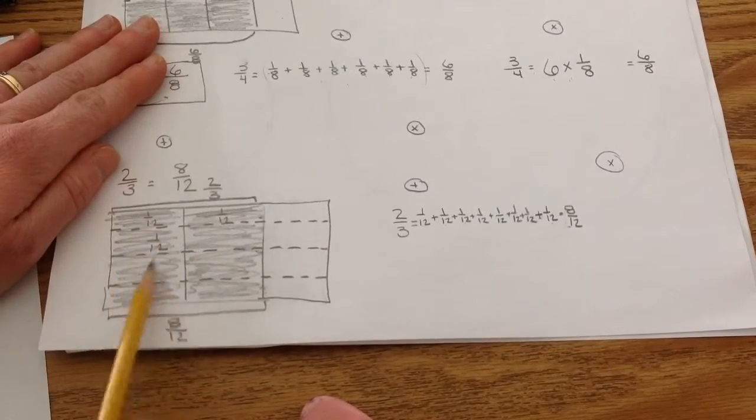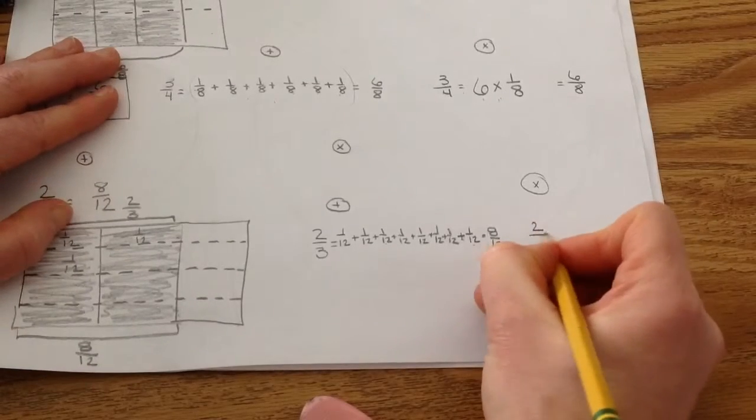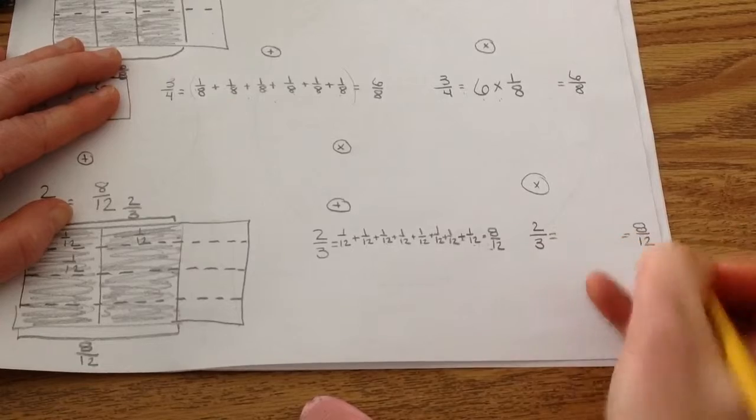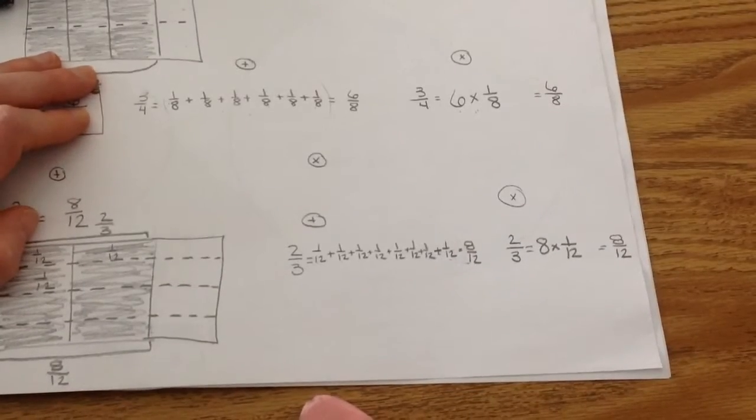But I do it 8 times. Now turn that into a multiplication sentence. 2/3 equals, to get to 8/12. How did I get there? Good luck. Pause. And here you go.